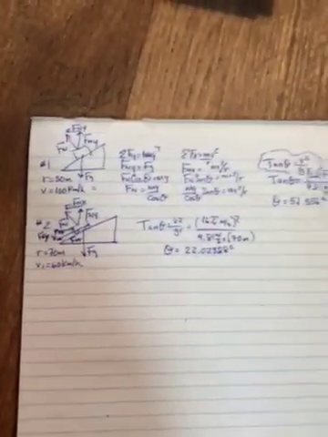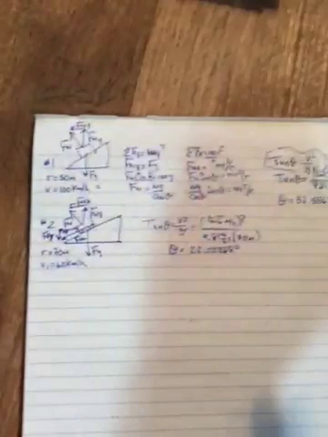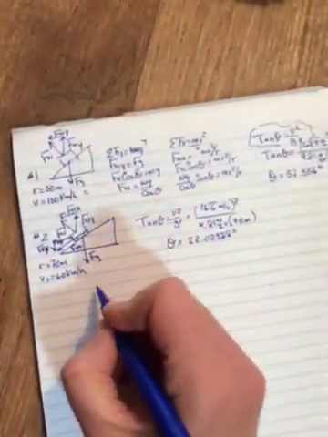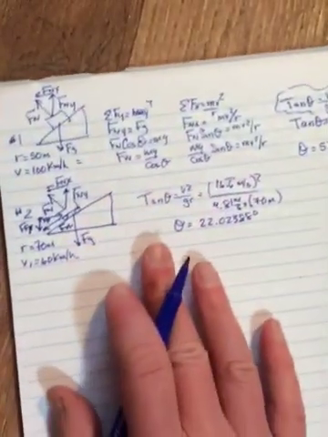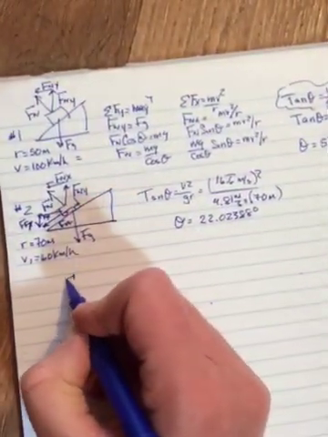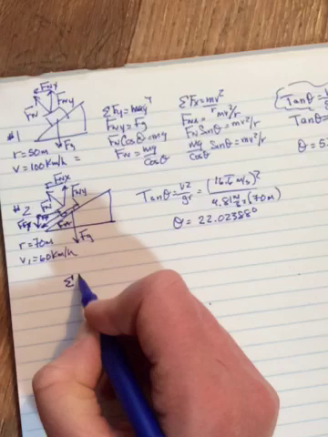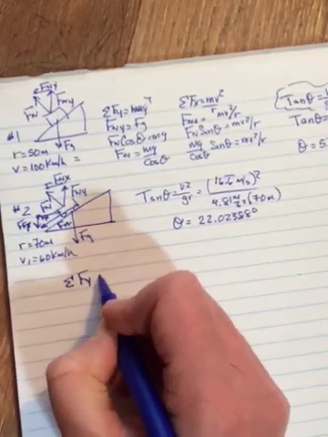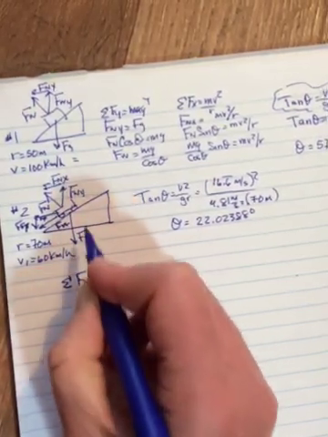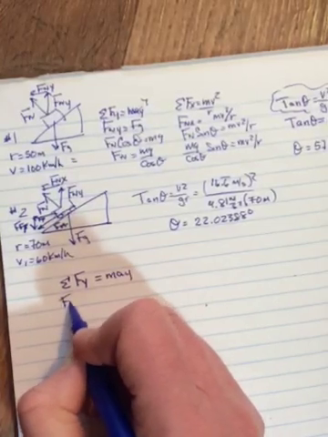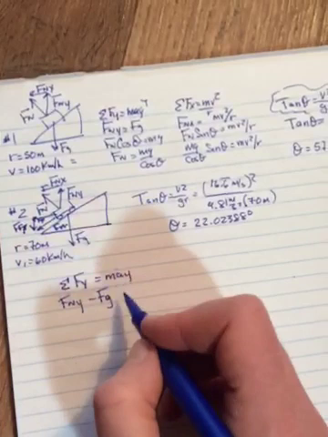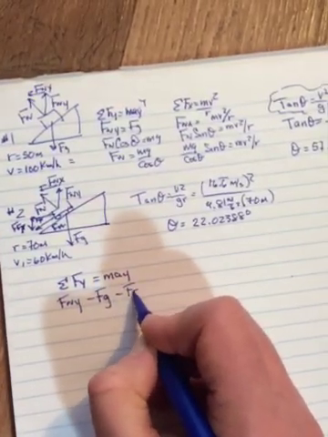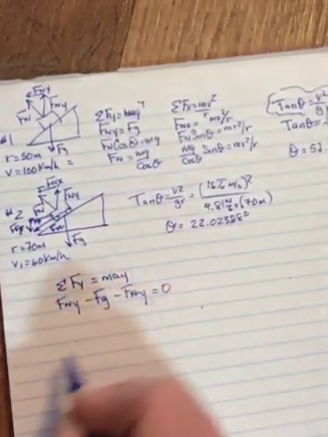Okay, so now adding friction to number 2. When you add friction, you have to go back and do the sum of the forces in the y over again, because the normal is not going to just be Fg over cos theta, because now there's friction in the y. So sum of the forces in the y: going up is still Fny, going down is still Fg, but now also going down is friction in the y direction.